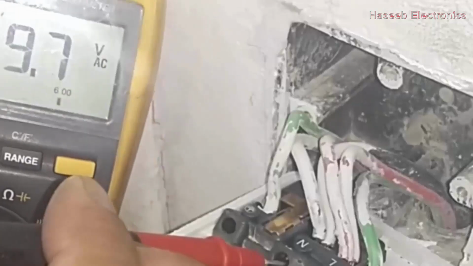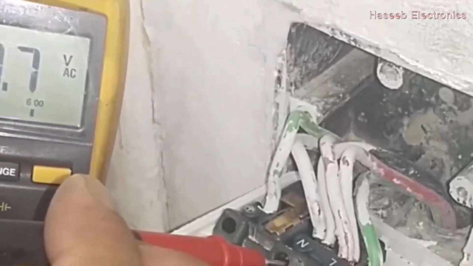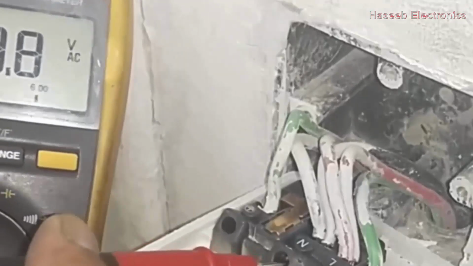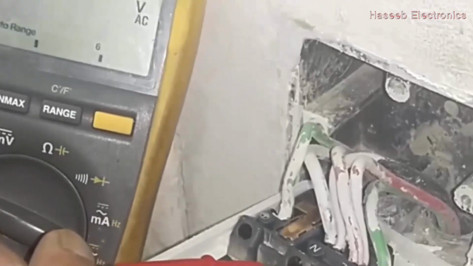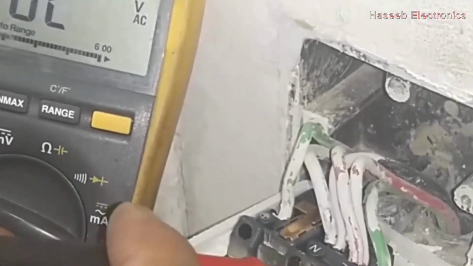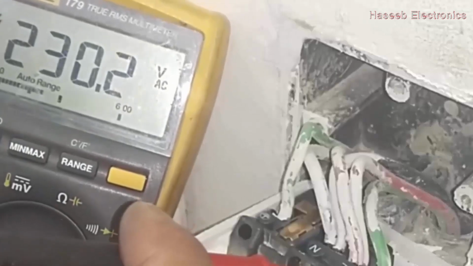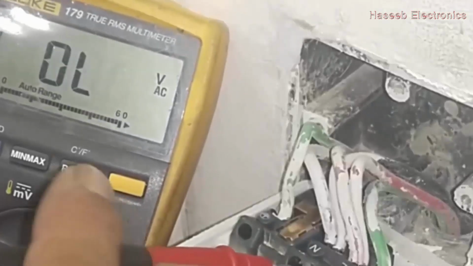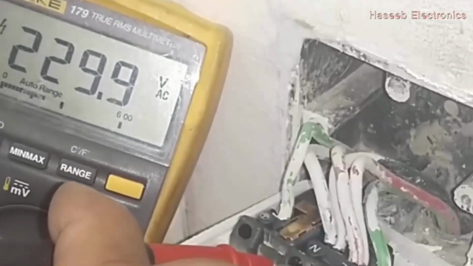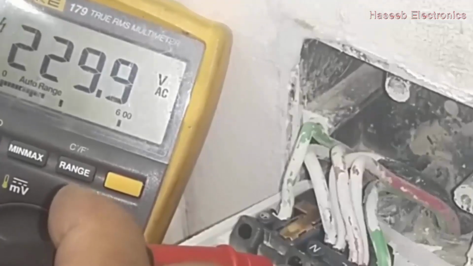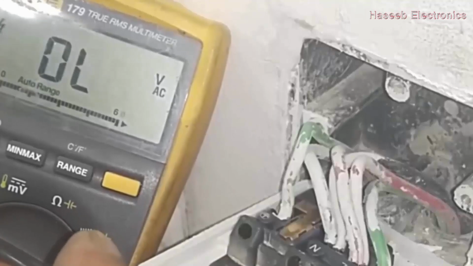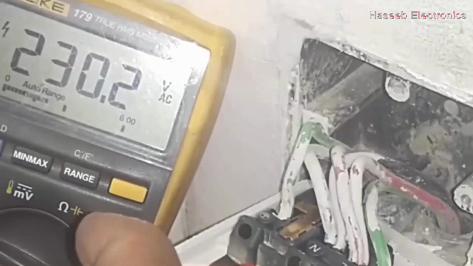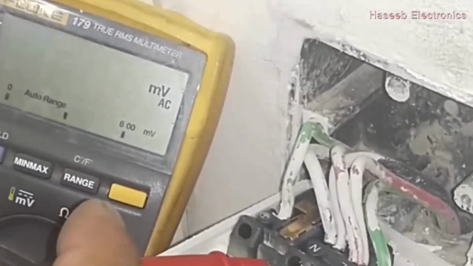So it is 229.7 volts. 229.7 or 8 volts, and then I will check this voltage between line and earth. It is 230.2. When we check line to neutral, it is reading 229.8, but if we check line to earth, 230.2, it is a 0.4 volt difference, 400 millivolt difference.